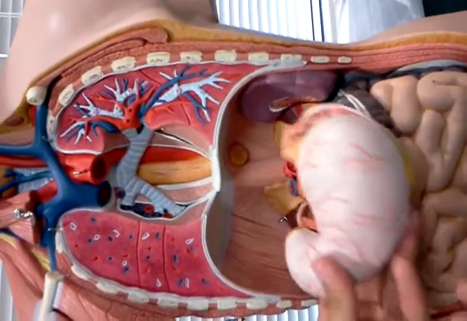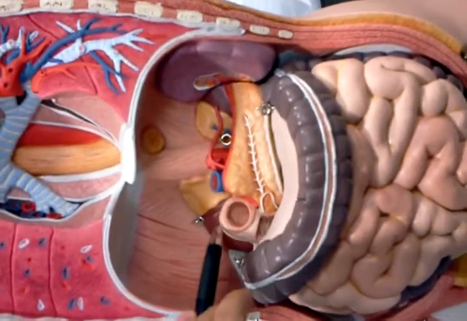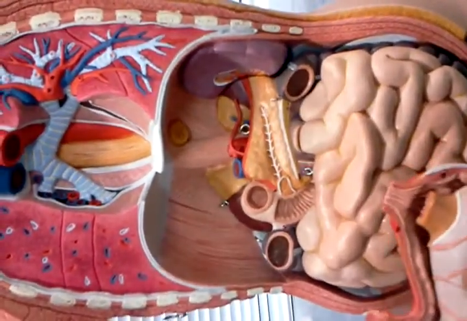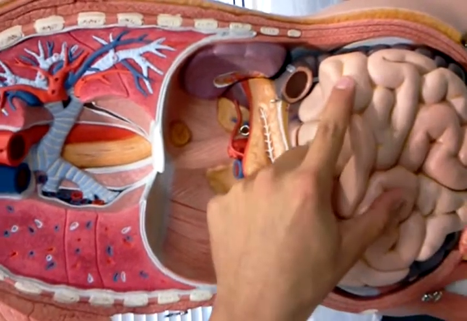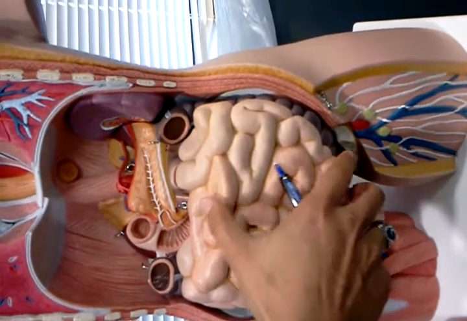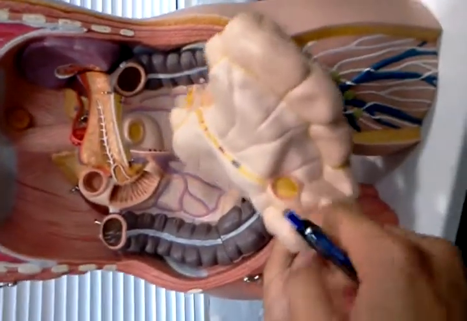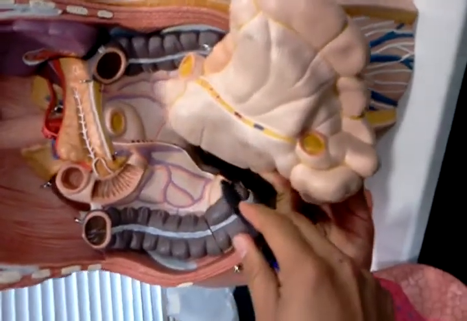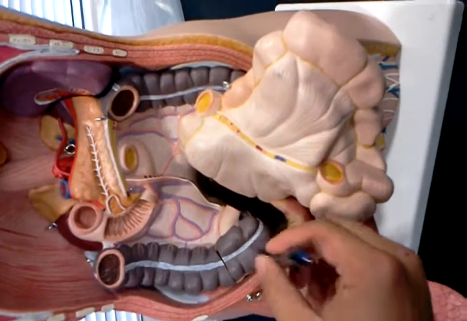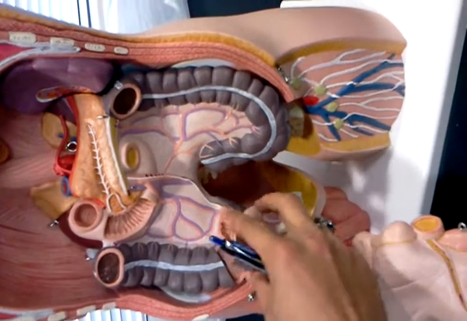From the pyloric sphincter, it ends into the duodenum, which is right here, the first part of the small intestine, the C-shaped part. And then after the duodenum, it goes into the jejunum, which is just basically all of this part of the small intestine. And then the last part of the small intestine is the ileum, and the ileum ends into the cecum of the large intestine at the ileocecal valve or ileocecal junction. Here's the valve in here. That's the ileocecal valve at the ileocecal junction.